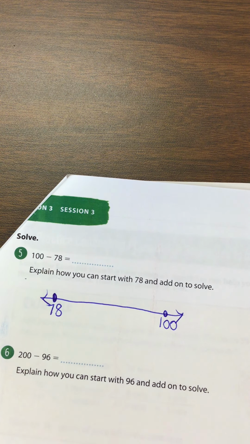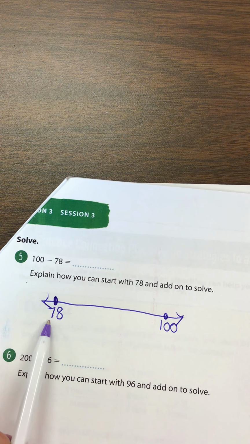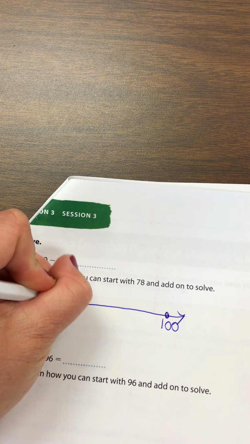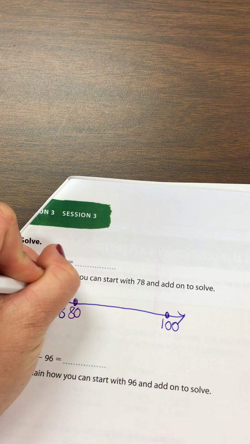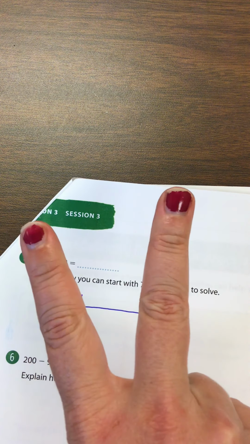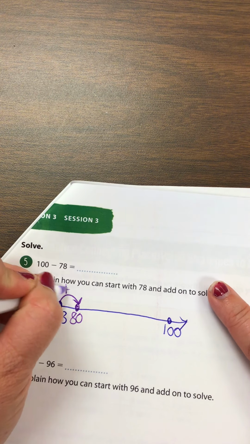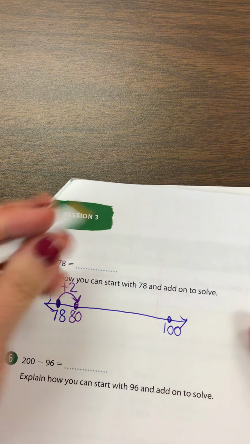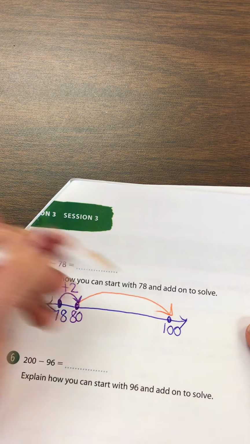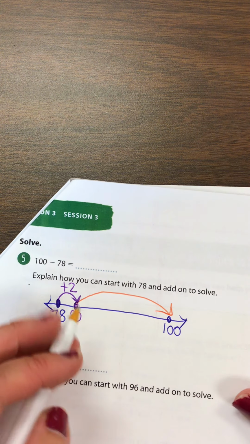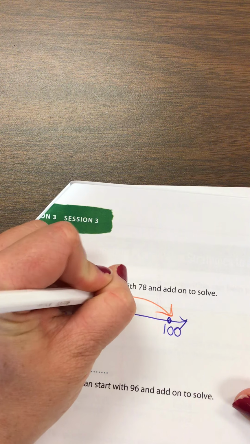Well, let's think. What's the next 10 that comes after 78? Or in the 70s, 10, 20, 30, 40, 50, 60, 70, 80. So how do we get from 78 to 80? 78, 79, 80. We're going to add 2. Then, how do we get from 80 to 100? Let's count by tens. 80, 90, 100. 2 tens gives us 20.